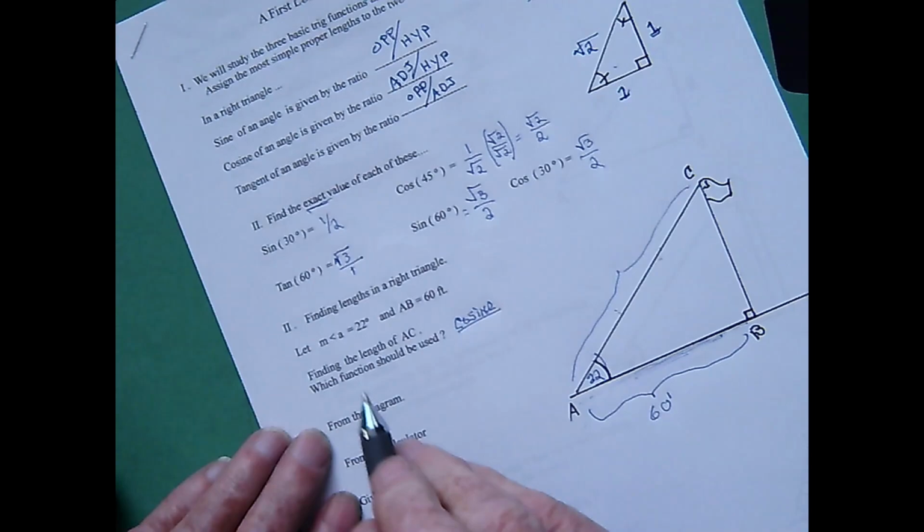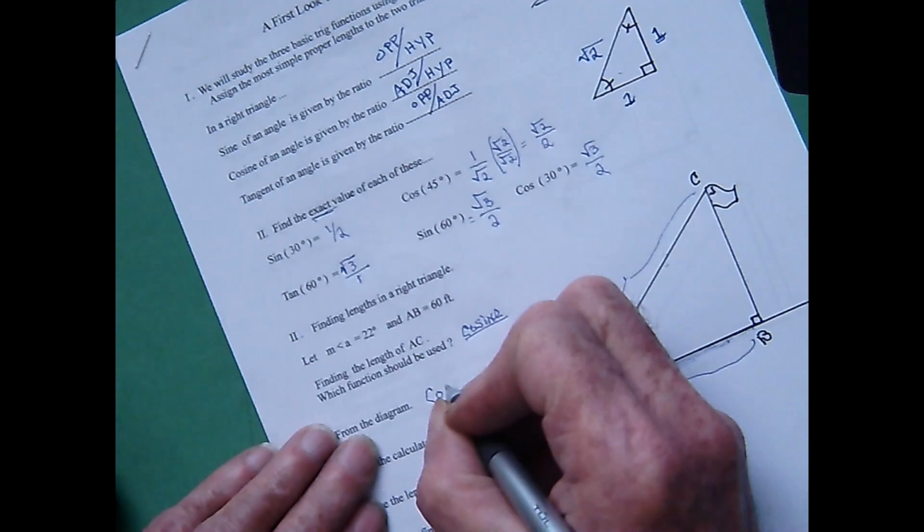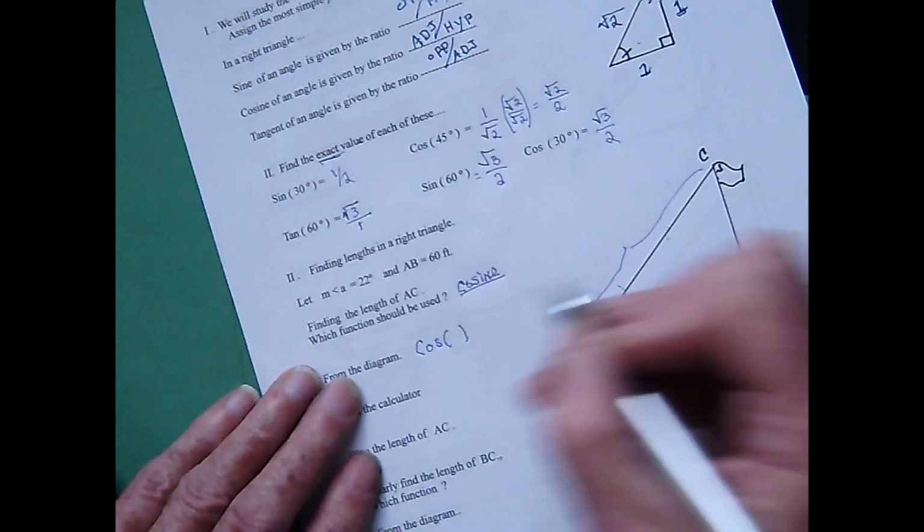And then we're going to show how that could be used. First, I'm going to give the cosine of this 22 degree angle from my diagram, from this picture. So over here, we're going to do how people abbreviate cosine. They just use COS for cosine like it is on the calculator. And we're going to write down the cosine of 22 degrees.